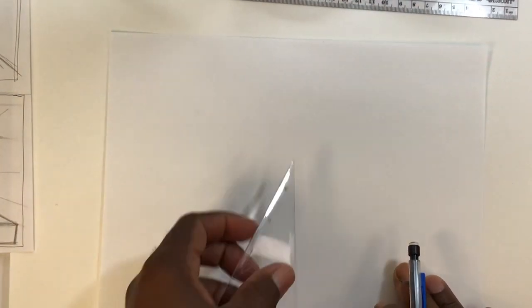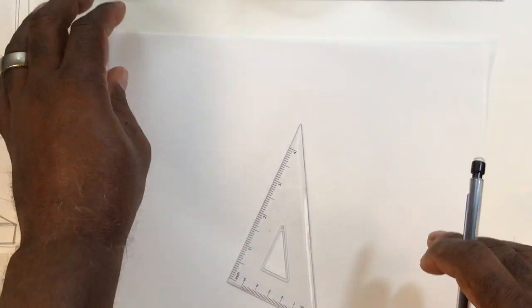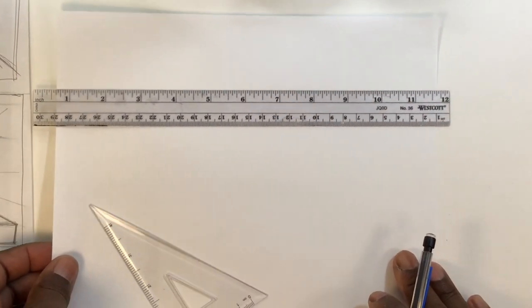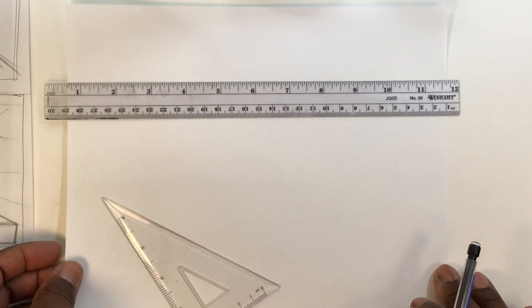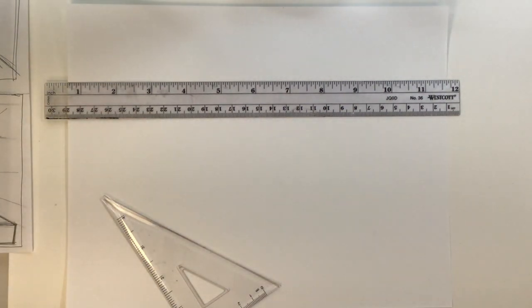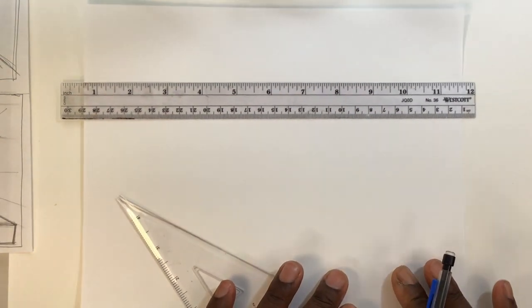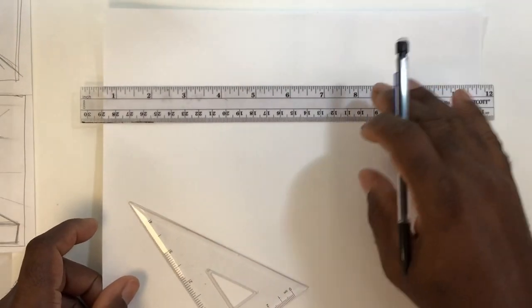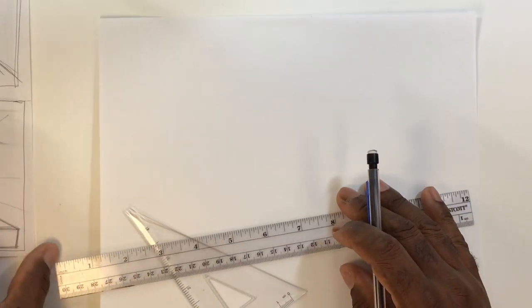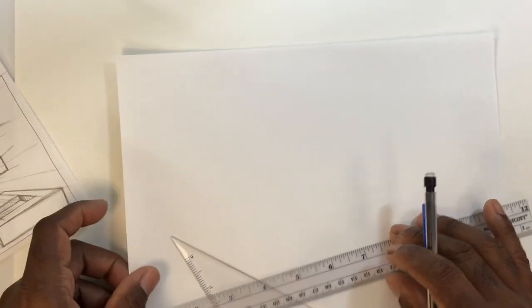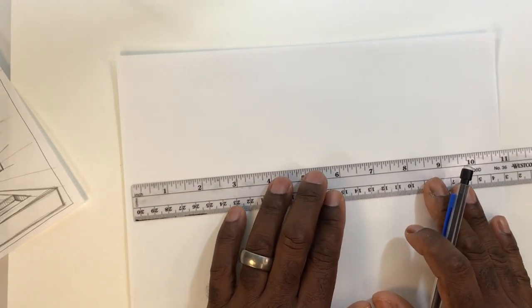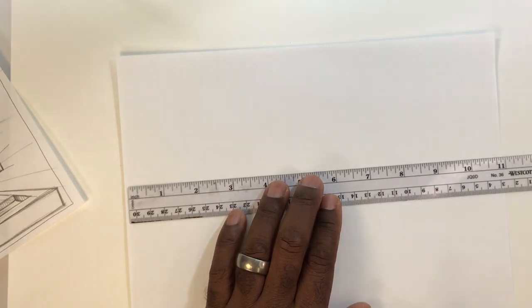So let me get my paper, get my rulers out, and make sure we're positioned in a way that you guys can see. And this will be the black and white pencil and pen drawing. All right. Well, first thing we're going to do is lay out our horizon line.